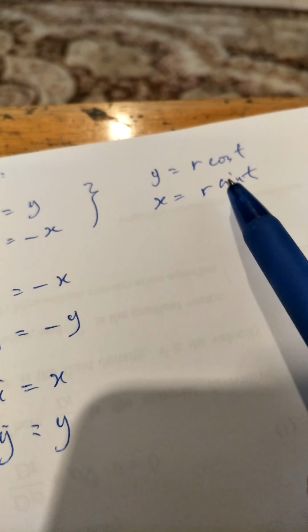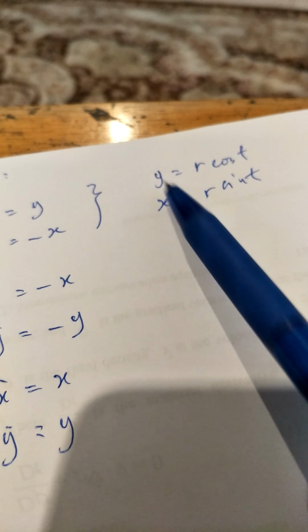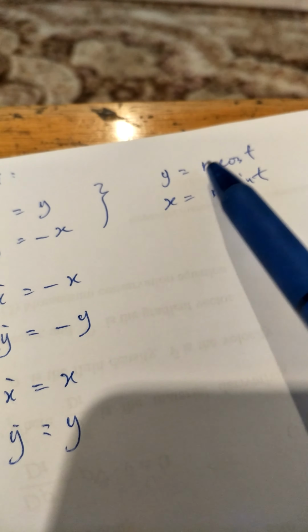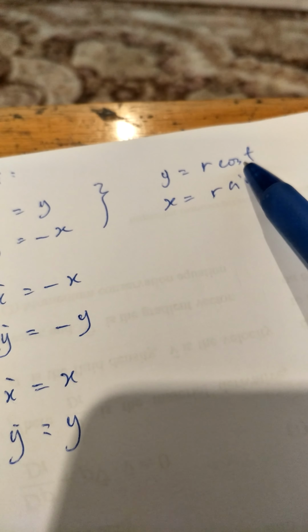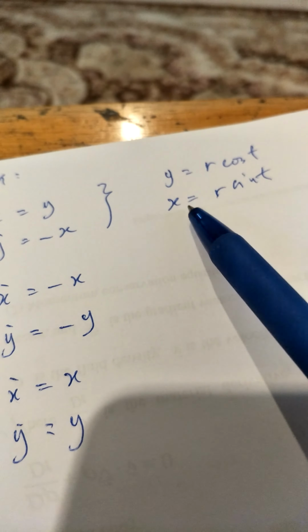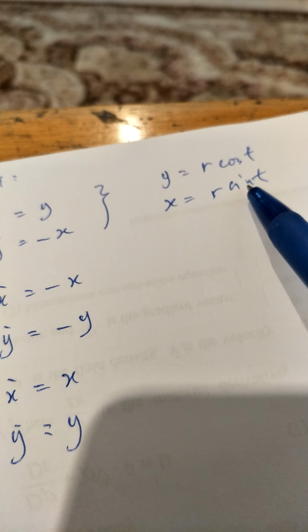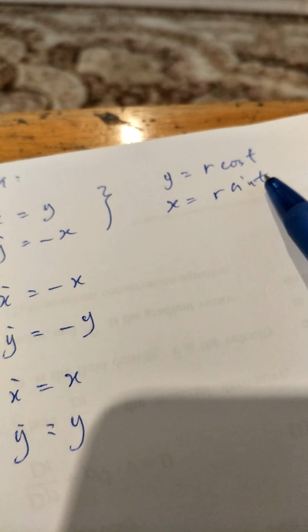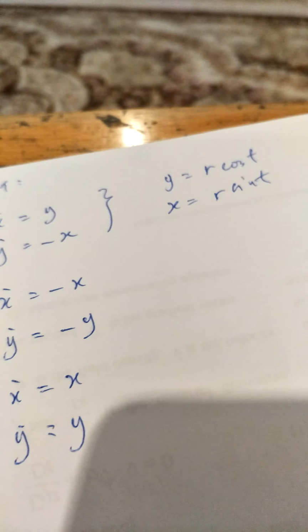You can see from there, if you differentiate that with respect to t, we have negative r sin t, which gives you negative y. If we differentiate the other, that gives you cos t, which gives you x.